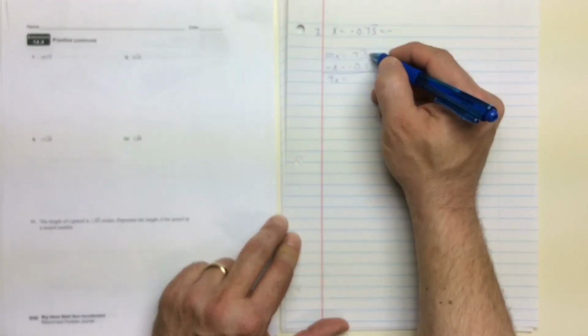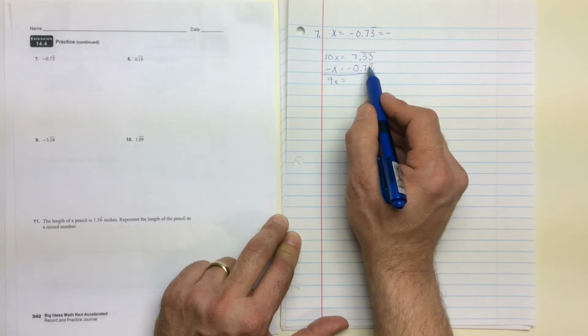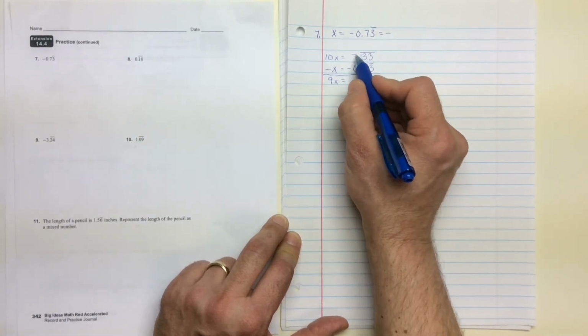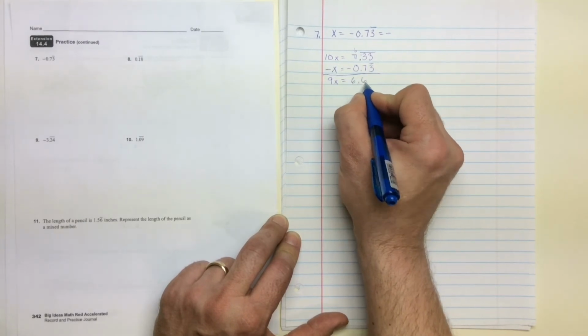9x equals, and I'm going to reveal another 3 here so I can do that. Those 3's repeating cancel out, but borrow. 6.6.